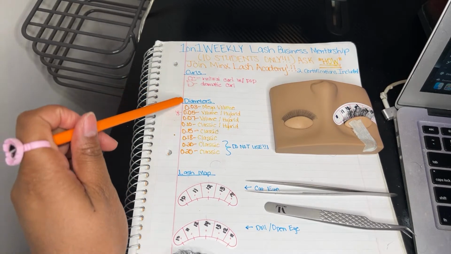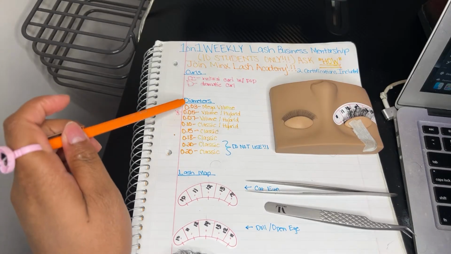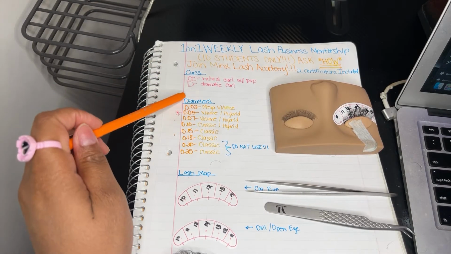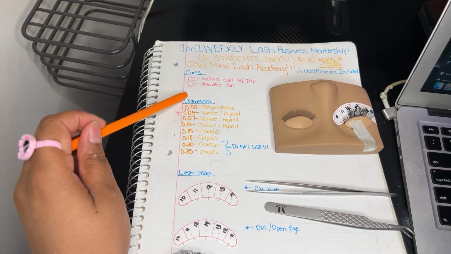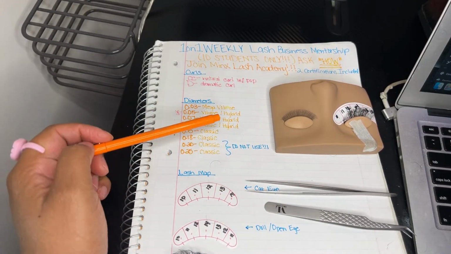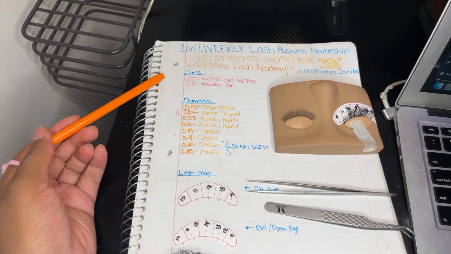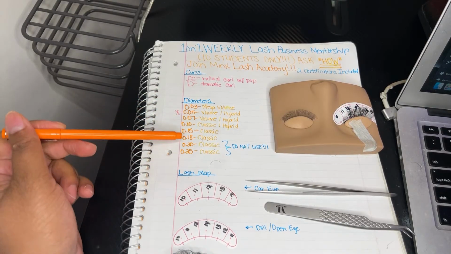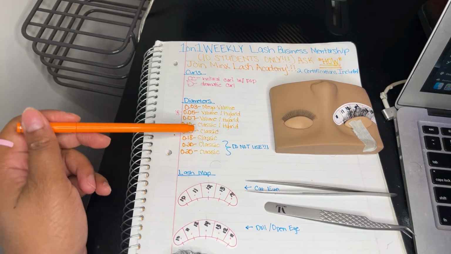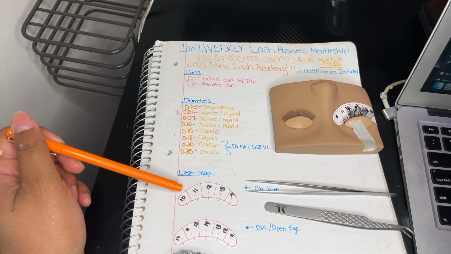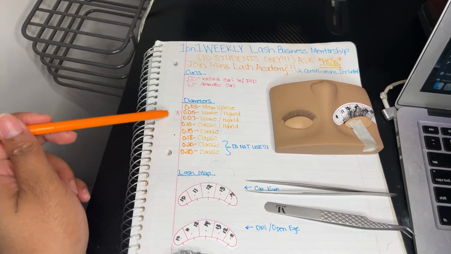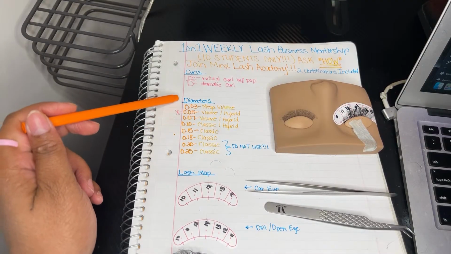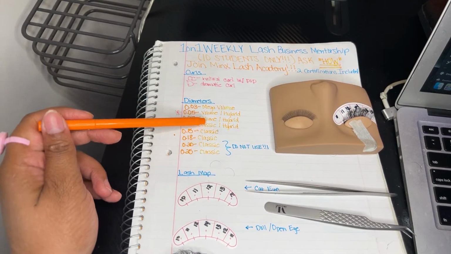Okay. Now, when it goes over the diameters, ladies, that is the thickness of the lash extension. So if you don't understand the diameters, you're not going to know how to give your clients exactly what they're looking for. Now, I wrote out the diameters, you guys. When I first started my lash business, this diameter thing used to be so confusing to me because of the numbers. But I wrote out which diameter is used for which lash set.